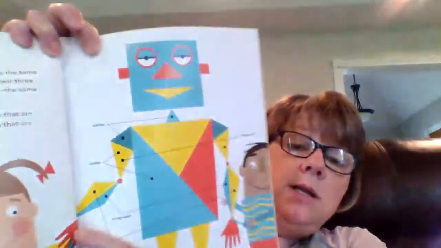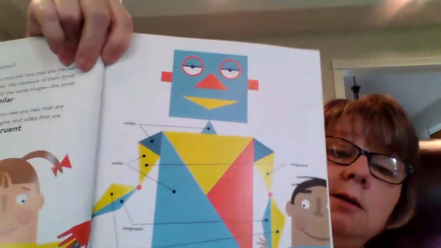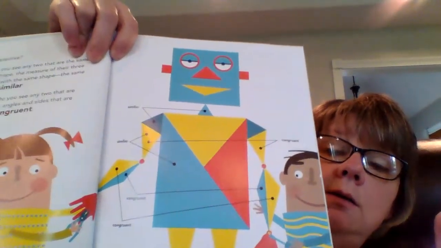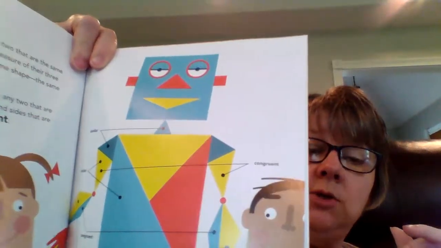Look at these triangles again. Do you see any 2 that are exactly the same? Triangles with angles and sides that are the same sizes are said to be congruent. So there are similar and congruent. Okay, similar, they are the same shape, have the same sized angles. Congruent, they're the same size, same shape.